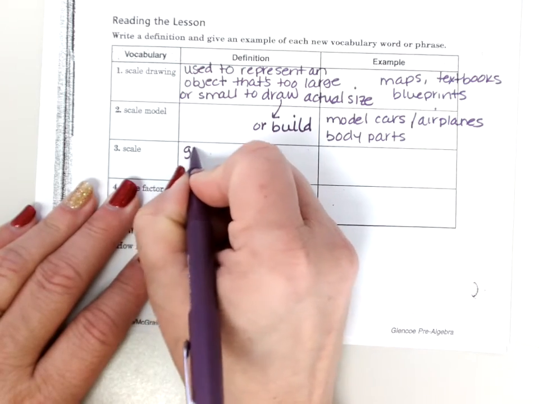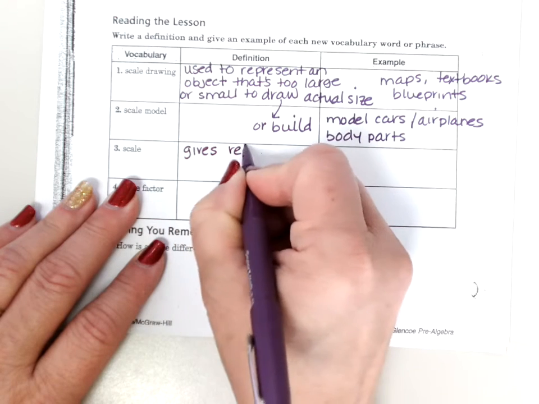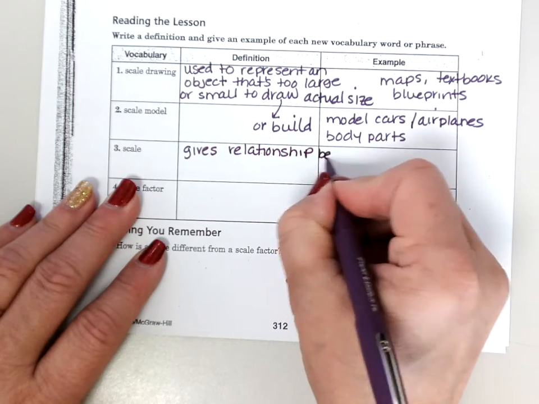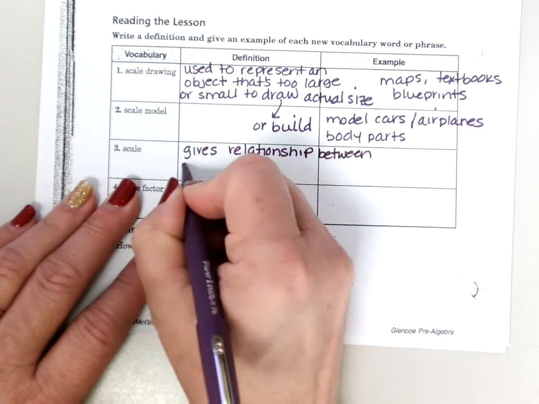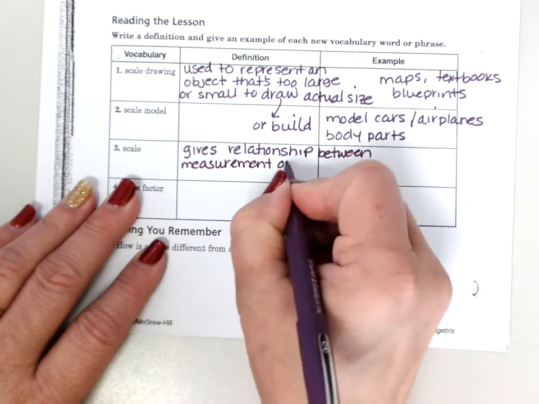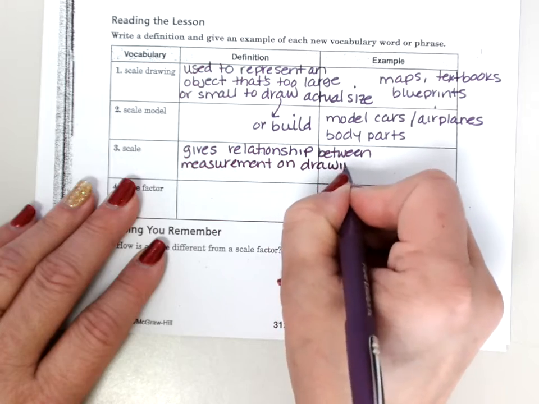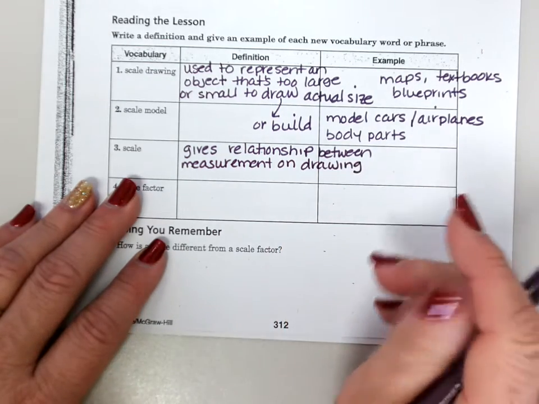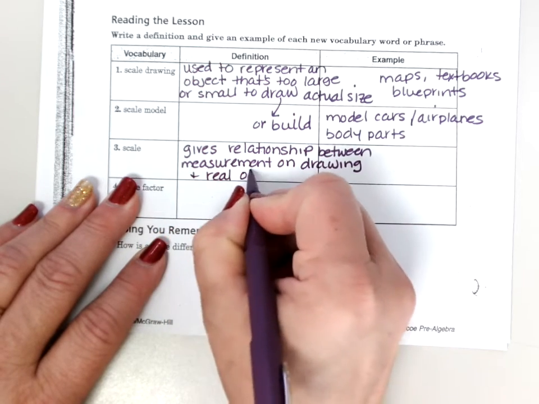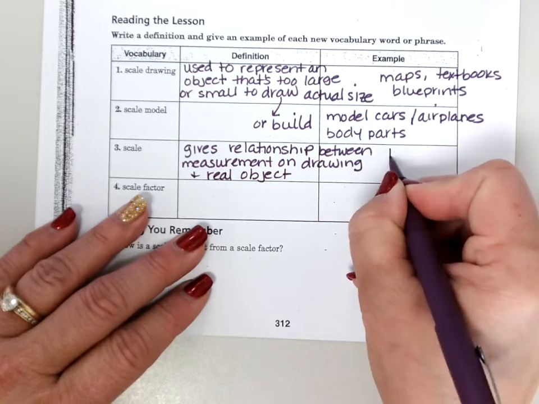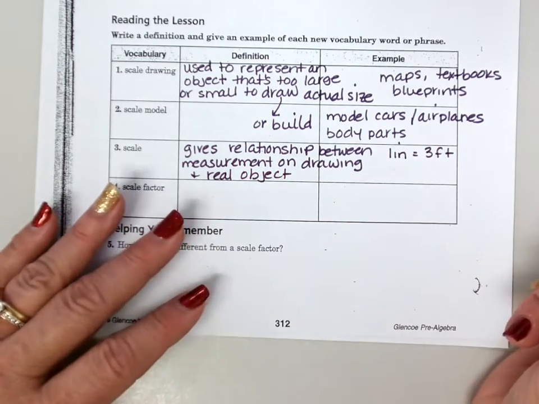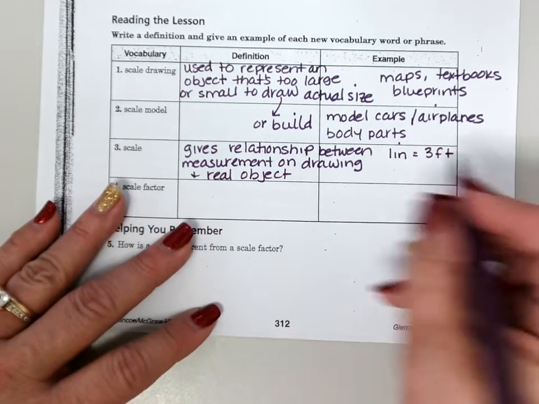So the scale gives the relationship between the measurement on the drawing or on the model, I'm not going to write that, and real object. So it could be written like this: 1 inch equals 3 feet, meaning every 1 inch on my drawing or my model is really 3 feet in real life.